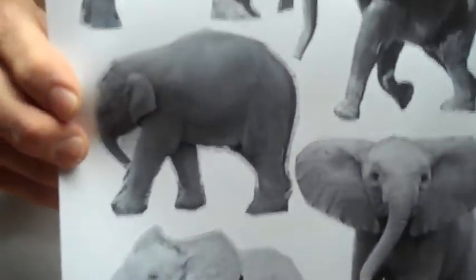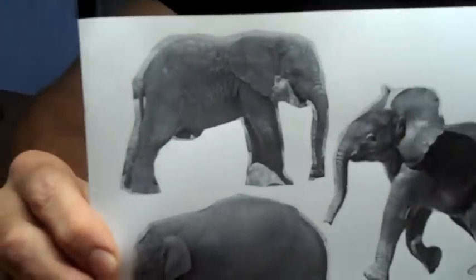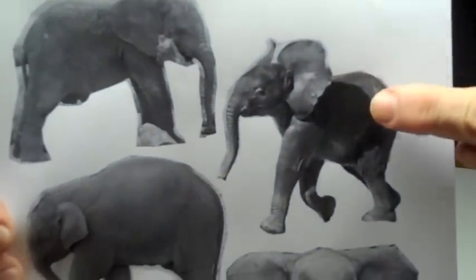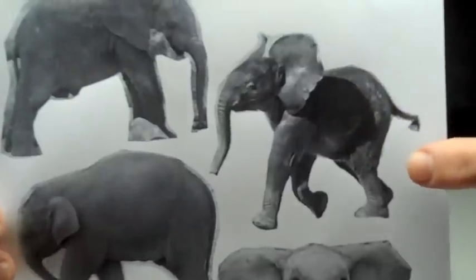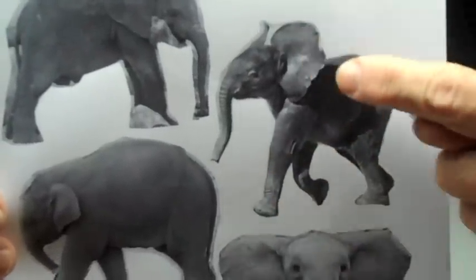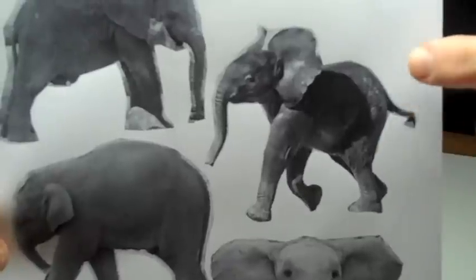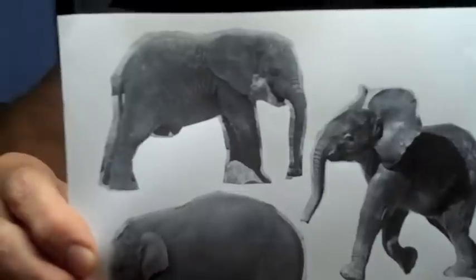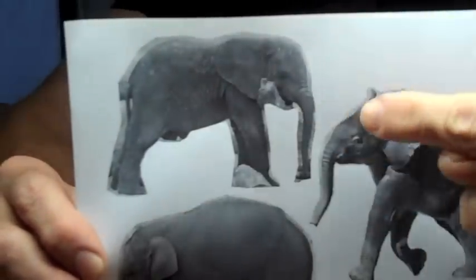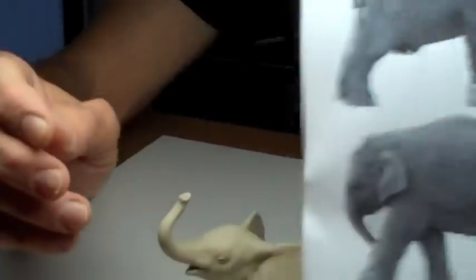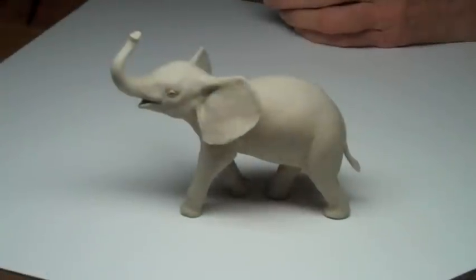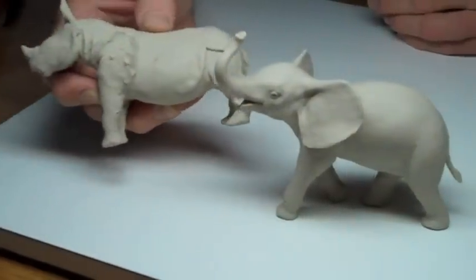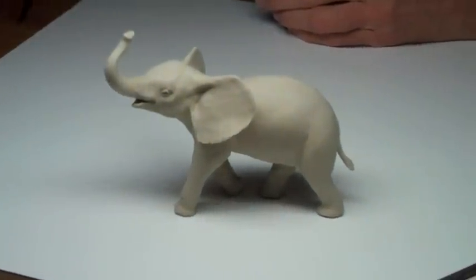But I'm also going to choose one that's a little bit older, like this age, as opposed to one that's closer to being a newborn, which has much more elongated forms, and they're not quite as aesthetically pleasing as the little baby elephant over here. So as a result, I'm going to focus on one about this age. So let's get started. As we did with the rhino, as you can remember from the other lesson, we're going to start with simple geometric forms.